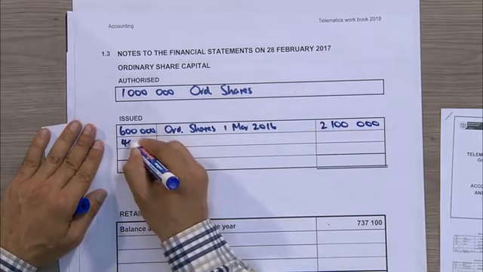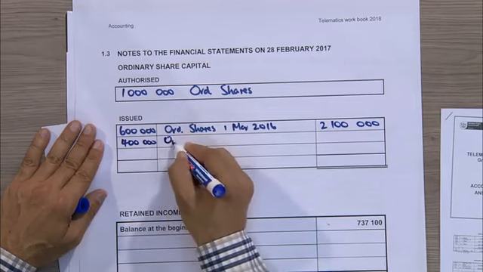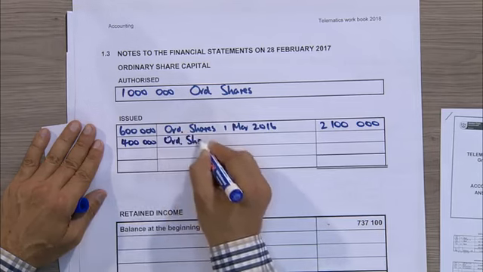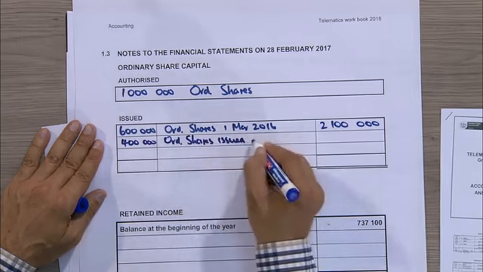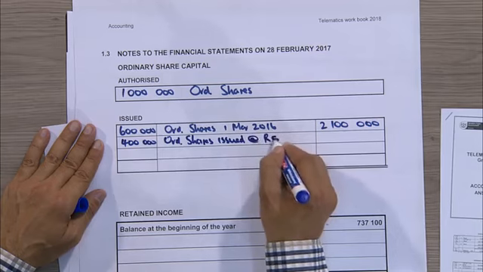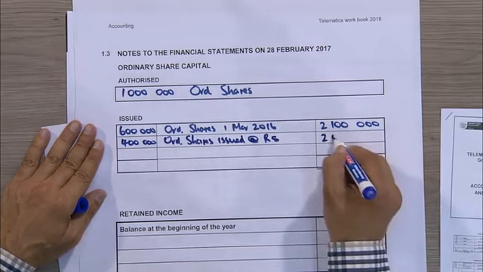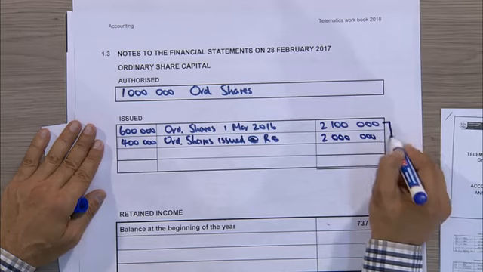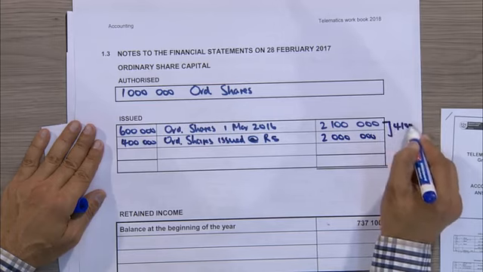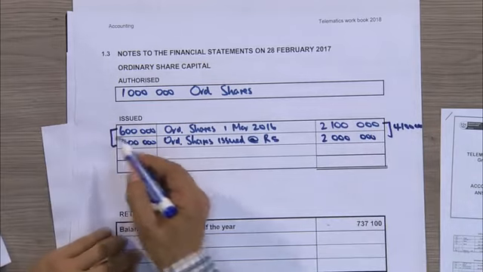Then we've issued the extra 400,000. It was at 5 Rand. So 400,000 times 5 Rand gives you the 2 million. We'll be back at the 4.1 million. And we're back at the 1 million shares.